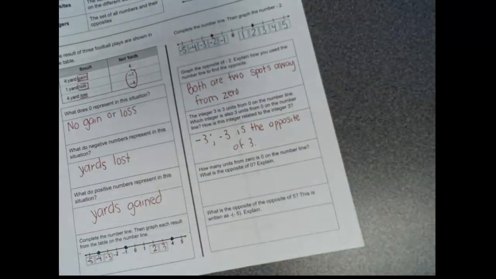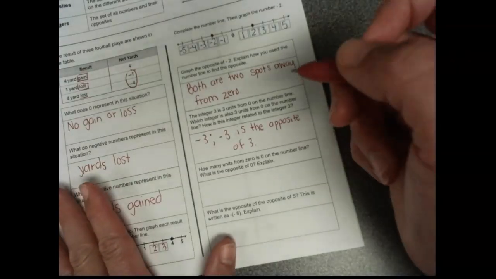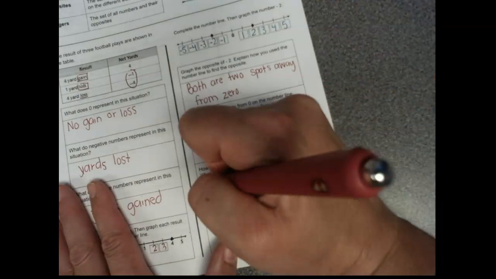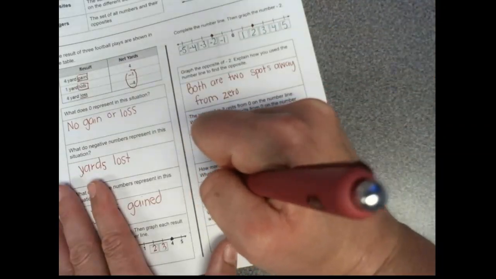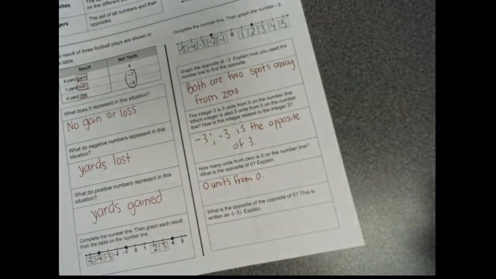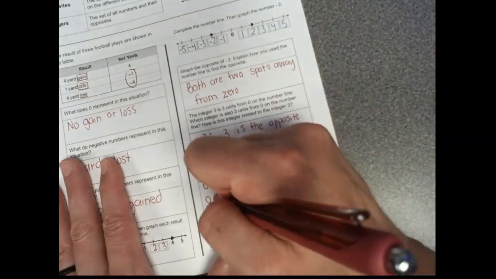We have 2 more down here at the bottom. How many units from 0 is 0 on the number line? What is the opposite of 0? 0 is 0 units from 0. So 0 units from 0. What is the opposite of 0? 0 is its own opposite. There's not another one there.